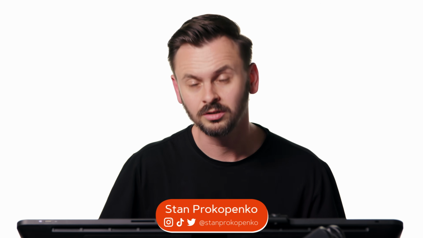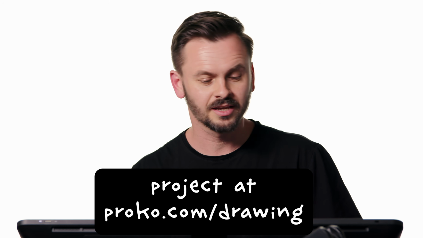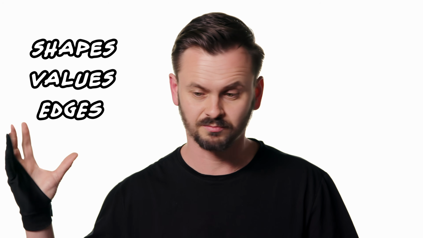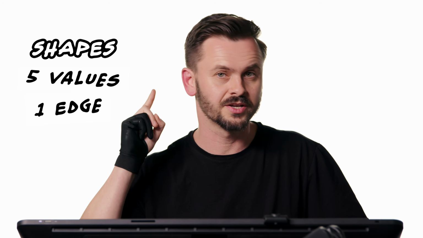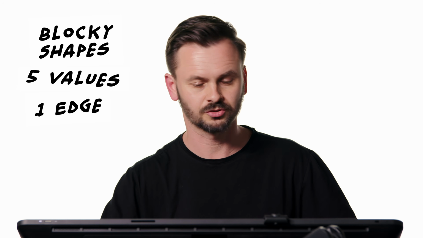Hey guys, so this is the second part, level 2 of the Simplifying from Observation project, and this time I'm going to be reviewing your portraits. But yeah, basically the project was to simplify the shapes, the values, and the edges into just almost the bare bones: 5 values, 1 edge, and shapes built off of blocky streets.